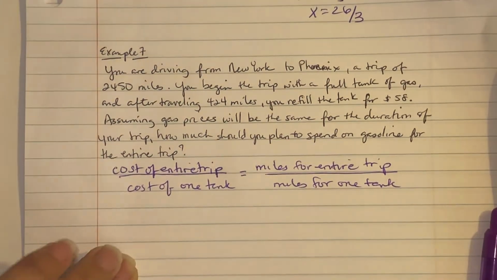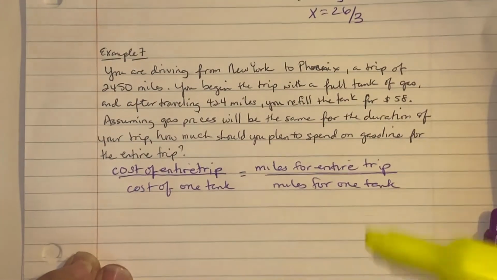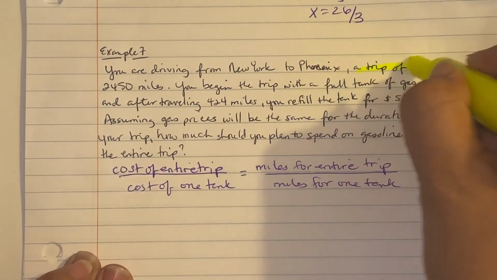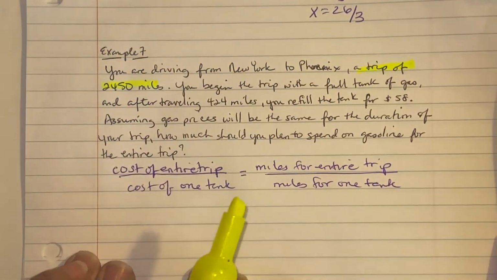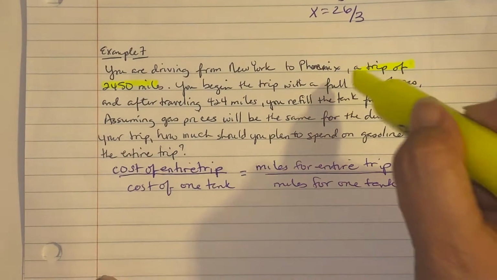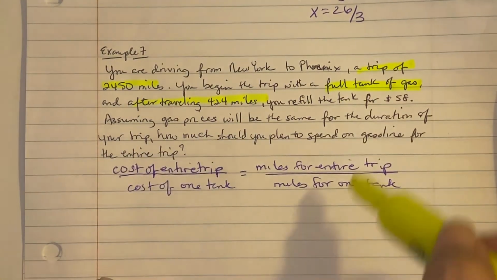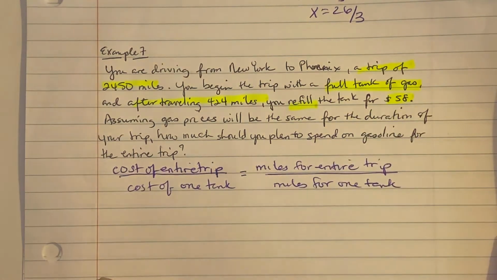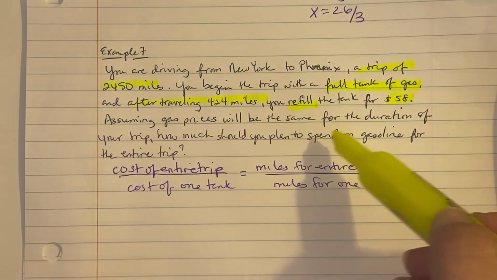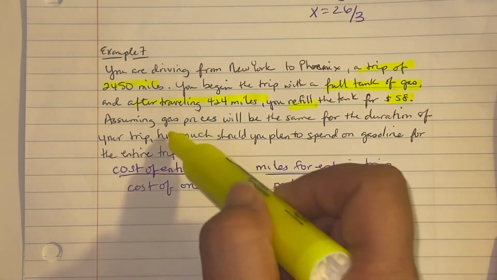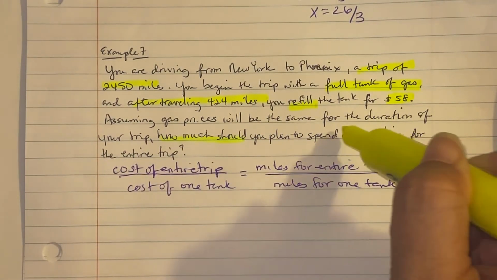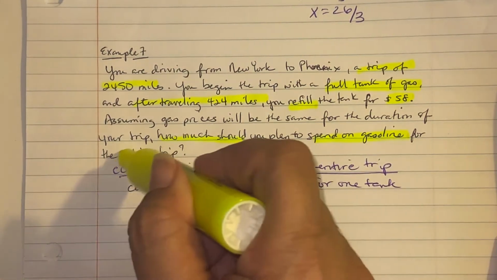So I'm going to mark some specific information. They told us that the trip is 2,450 miles. You begin with a full tank of gas, and after traveling 424 miles, you have to refill it for 58. So it says, assuming gas prices will be the same for the duration of your trip, how much should you plan to spend on gasoline for the entire trip?